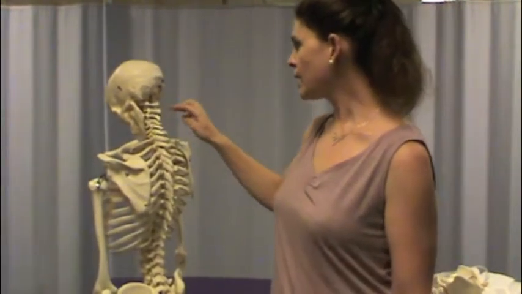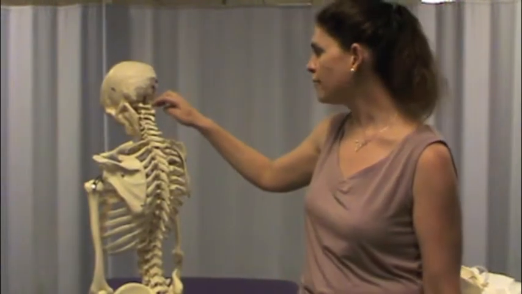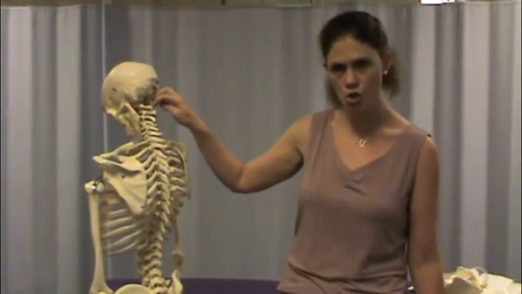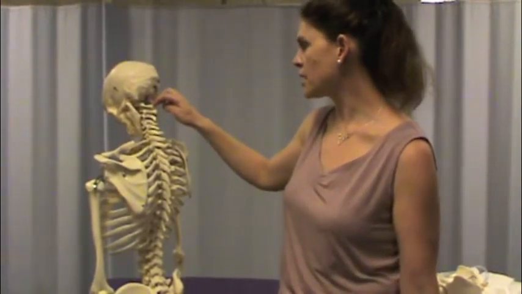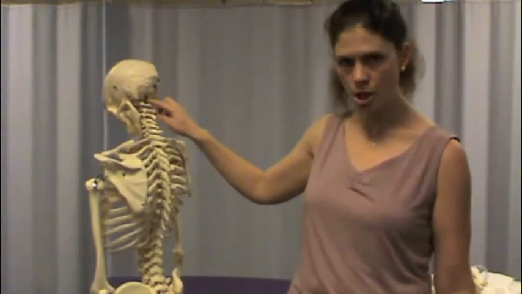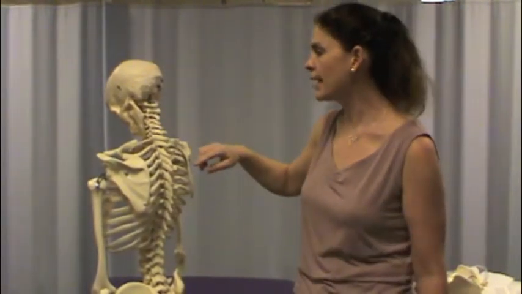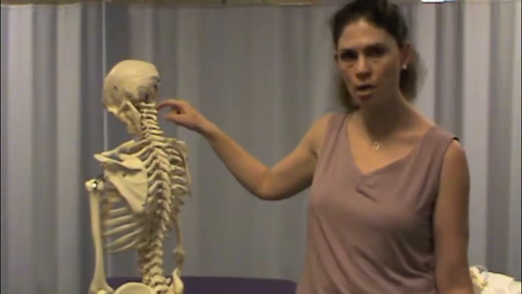So at the atlanto-occipital joint, and that's the occiput and the atlas, you have no rotation. There's no rotation at that joint. There's about 5 degrees of flexion, about 10 degrees of extension, and then there's about 5 degrees of lateral flexion, but there's no rotation at that joint. At the atlanto-axial joint, all right, it's the opposite. There's actually a ton of rotation.